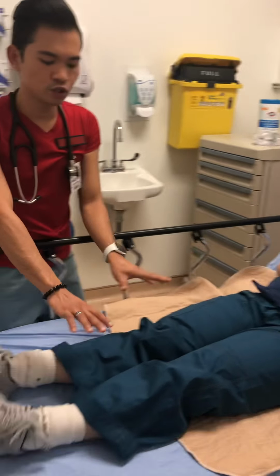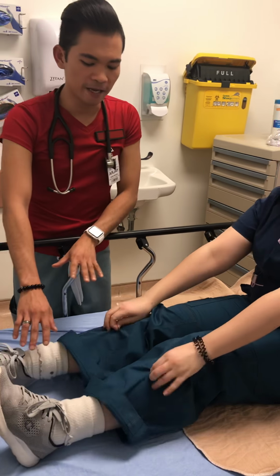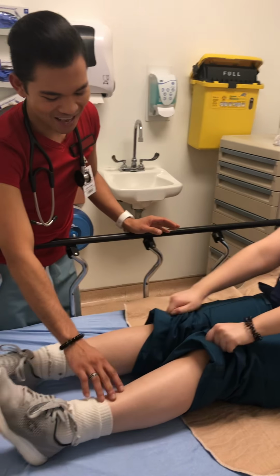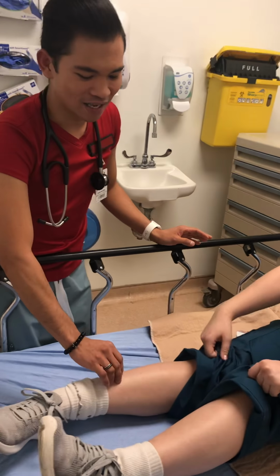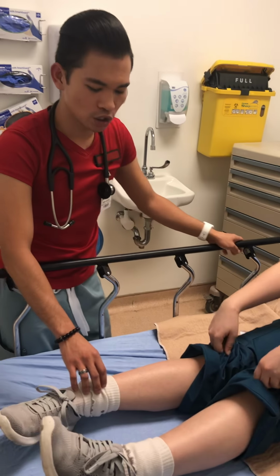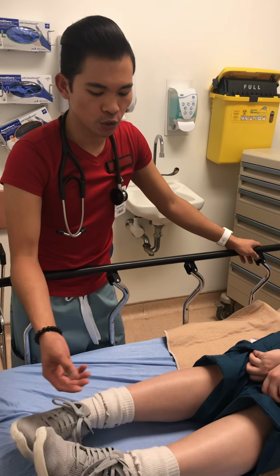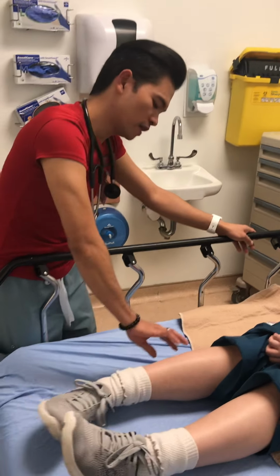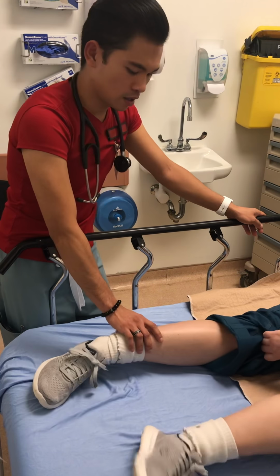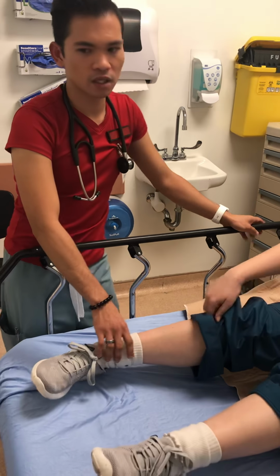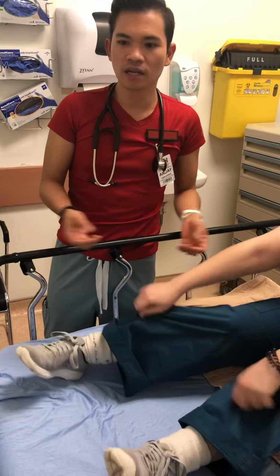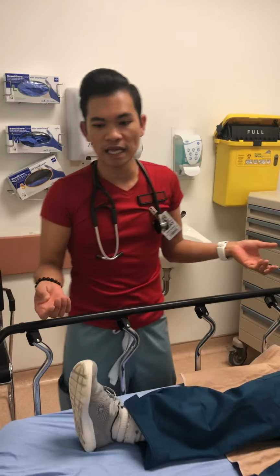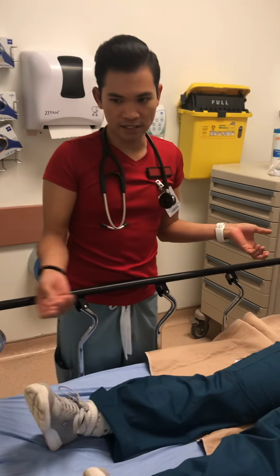I'm looking at the hair distribution as well for any abnormalities in distribution, which would indicate vascular disease. And also I'm looking for varicose veins while I'm here. Okay, perfect. Okay, the next assessment that I am going to do is the Allen's test.